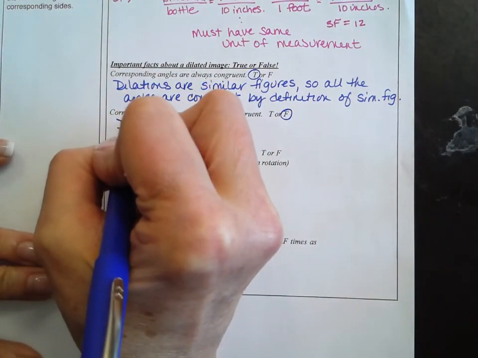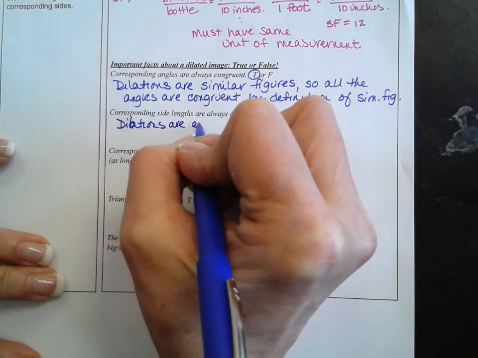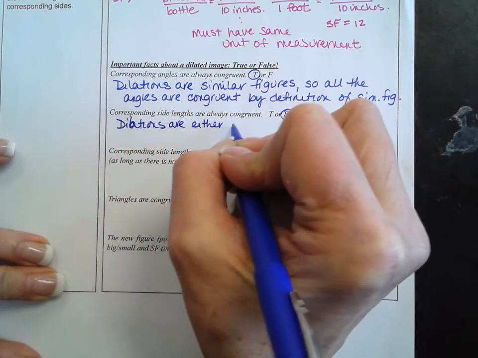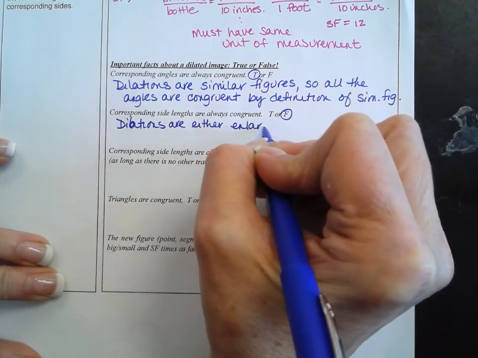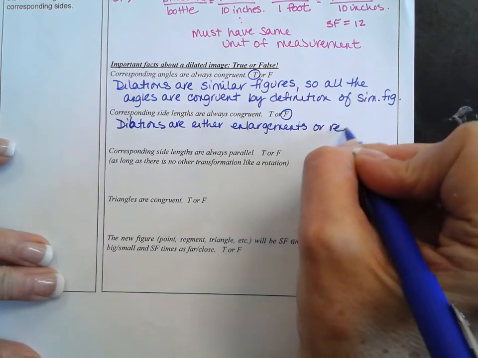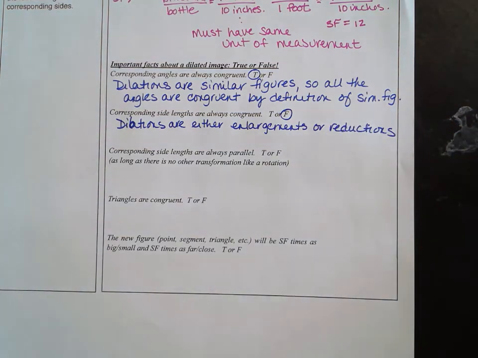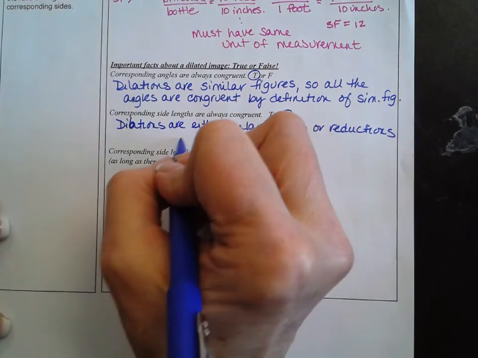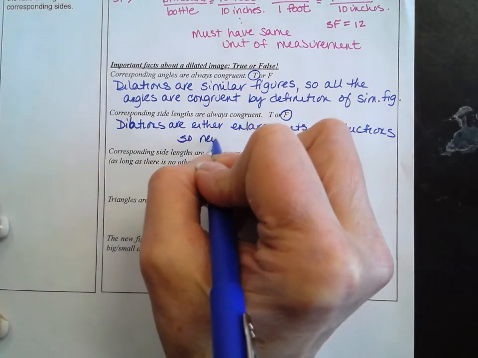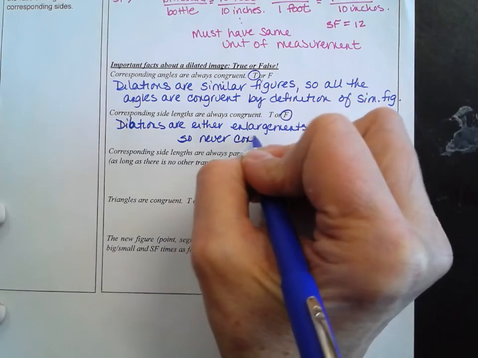Okay, so your dilations are either enlargements or reductions. So they're never congruent.